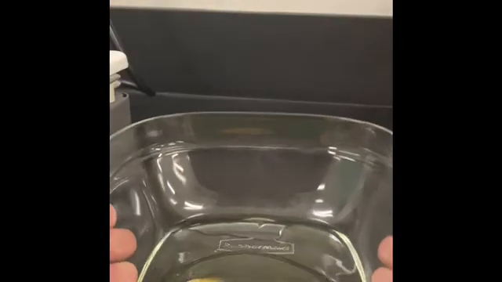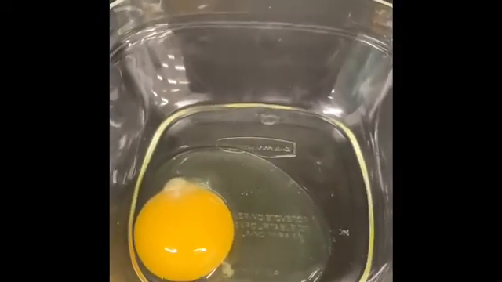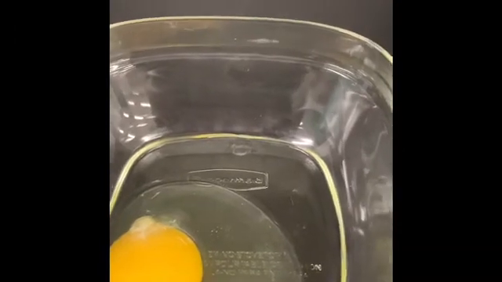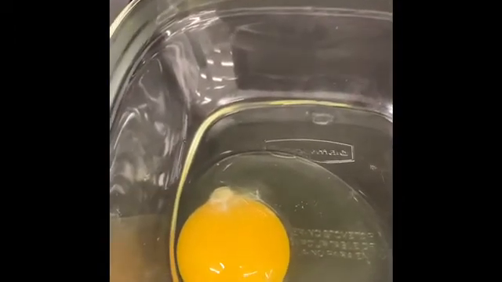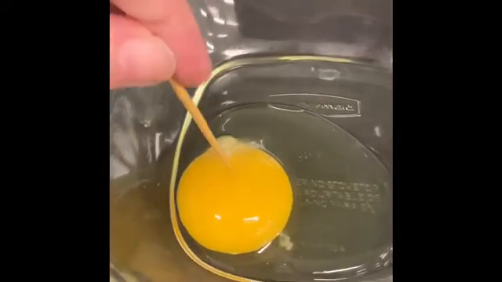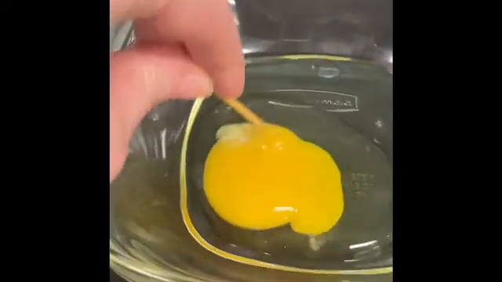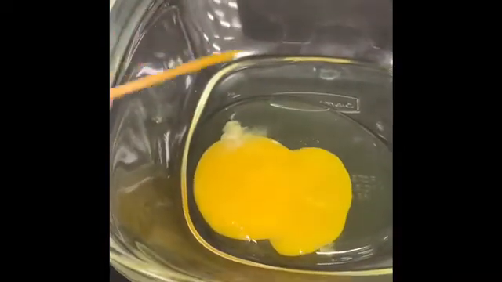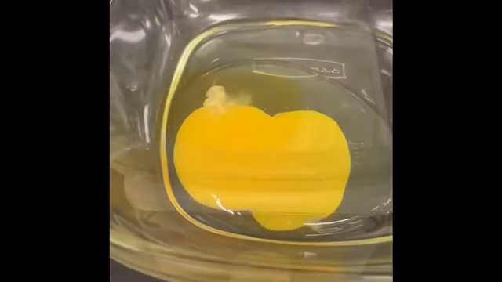And now you can see that as I move the bowl around, the egg moves with it. The inside of an egg is a liquid. Now the yellow part is called the yolk, and it looks like it's solid, but that's because it's protected by a thin layer that's called a membrane. So when I poke the yolk with a toothpick, the membrane breaks and the liquid yolk spills out, and it joins with the rest of the liquid egg.